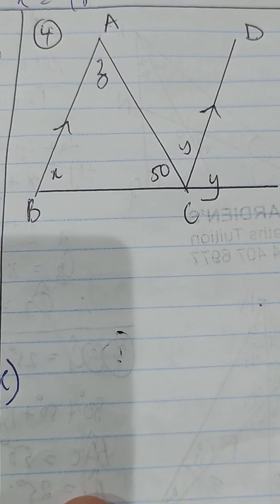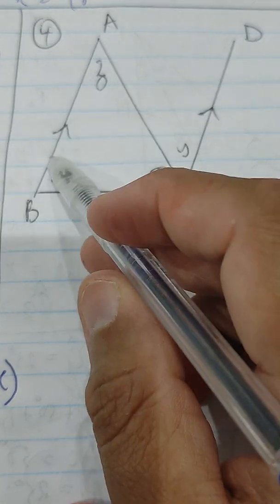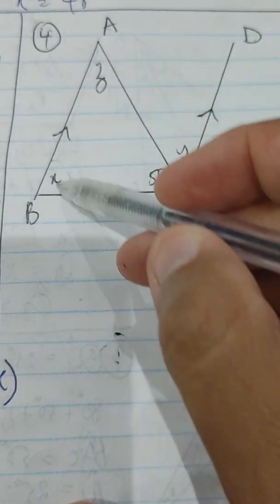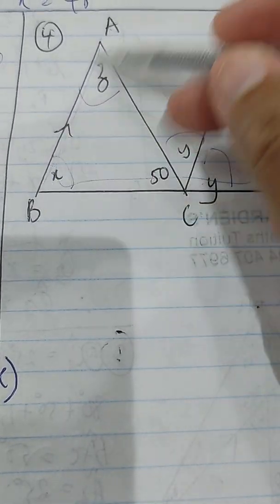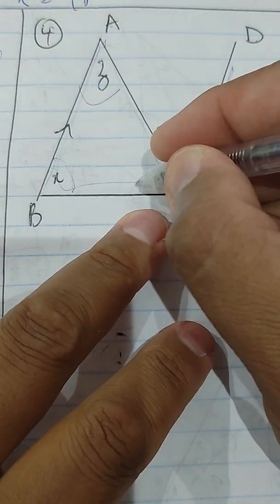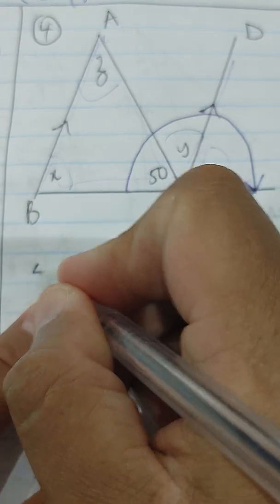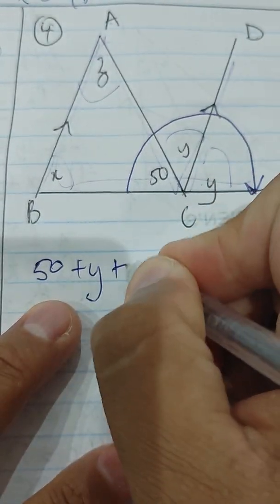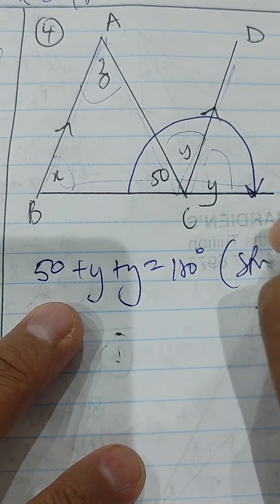Okay, so we can calculate, x is the same as y. As you can see, the F is corresponding, but we don't have y at this point. z is the same as y as well, also alternate angles there. So if we look at y, yes, we can calculate y at this point. Angles on a straight line. So 50 plus 2y is equal to 180. Why? The straight line.